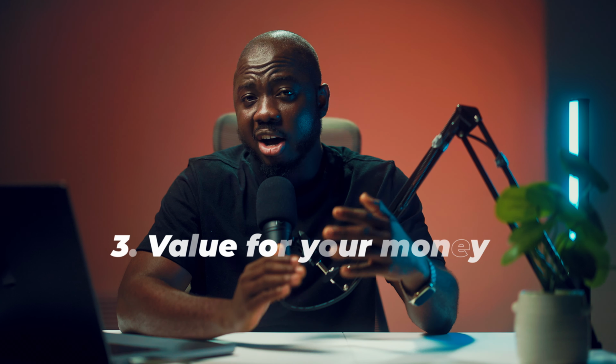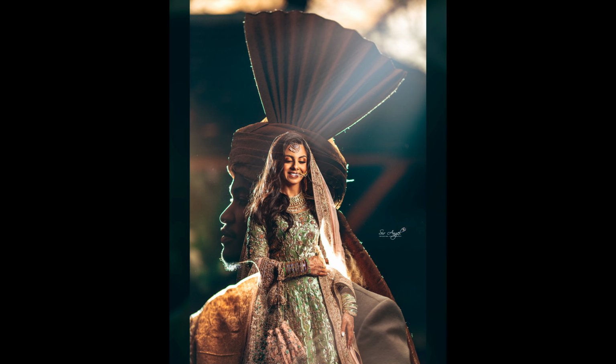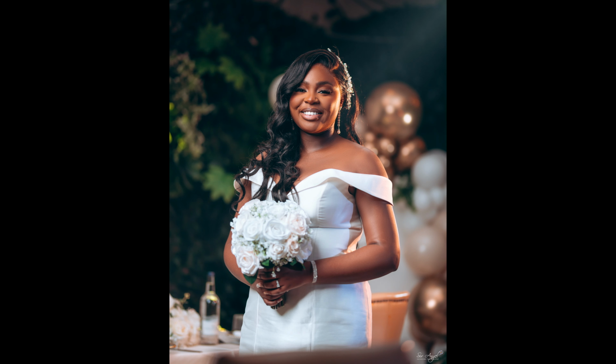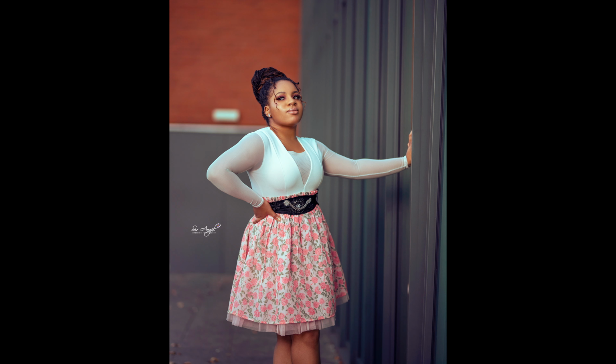Reason number 3: it is very cheap. Now, for the results you get out of these presets, the price is actually very cheap. These presets have actually saved me a lot of time, and I have no doubt that it will save you just as much time as it has saved me.